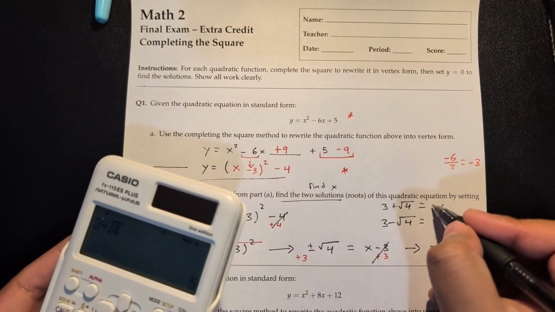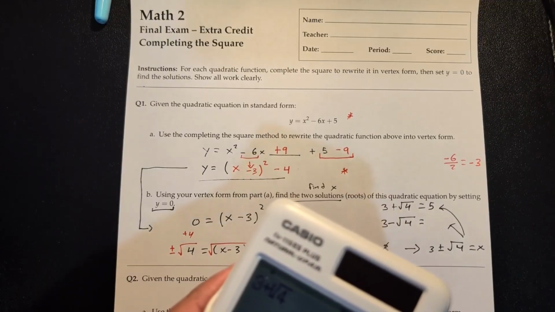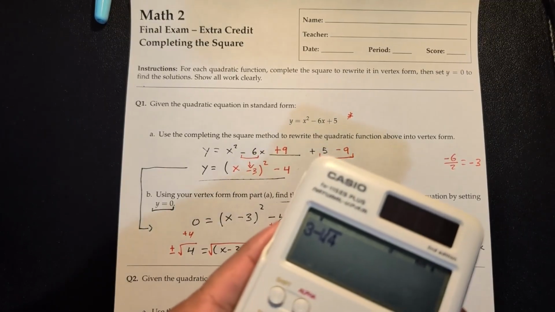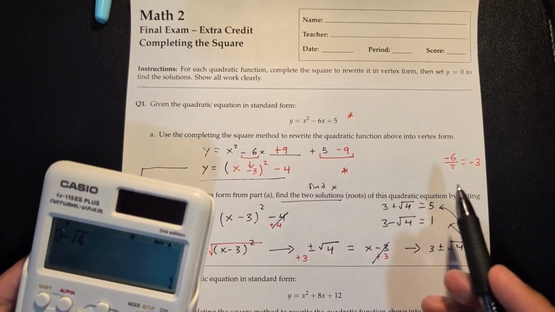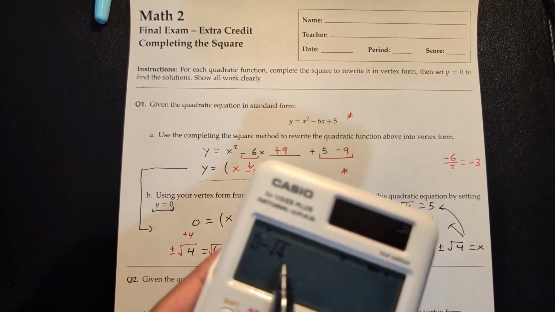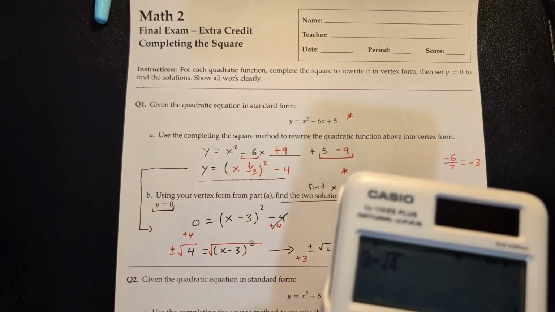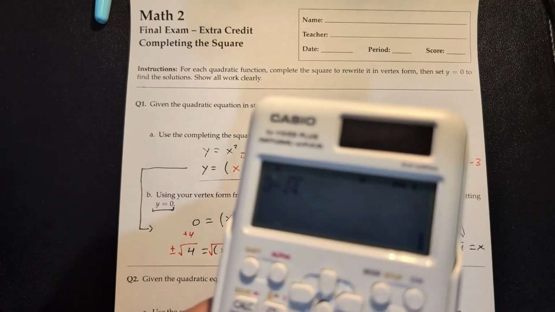We get 5 for one of them. The other one is going to be 3 minus, and we get 1. So here, I know the square root of 4 is equal to 2, but if this wasn't a perfect square, it's easier to just do this in your calculator than trying to evaluate.